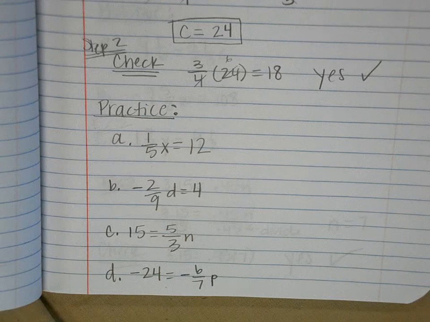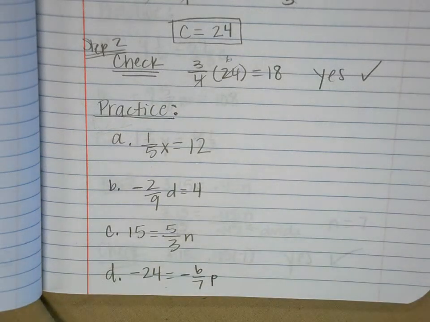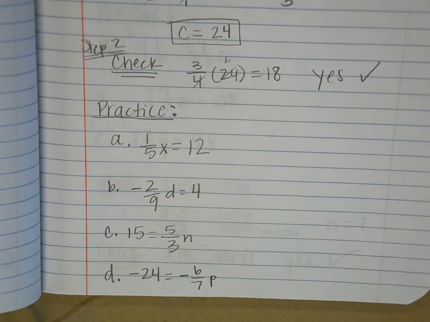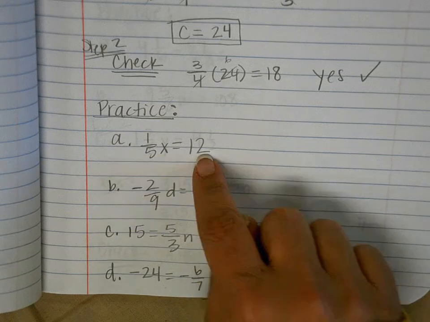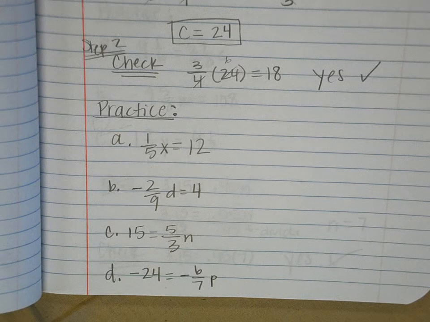Of these you could probably do without writing anything down. Like the first one. You probably know that. So let's see what you got. So A, who wants to give the answer to A? Bryce. 60. Raise your hand if you got x equals 60. Good. That's just 5 times 12, right? All right. Part B. Who wants to do B? Connor.